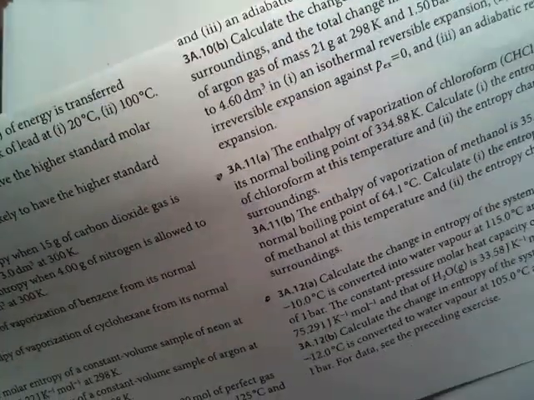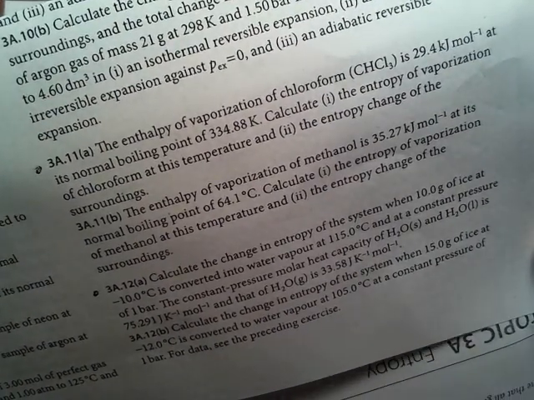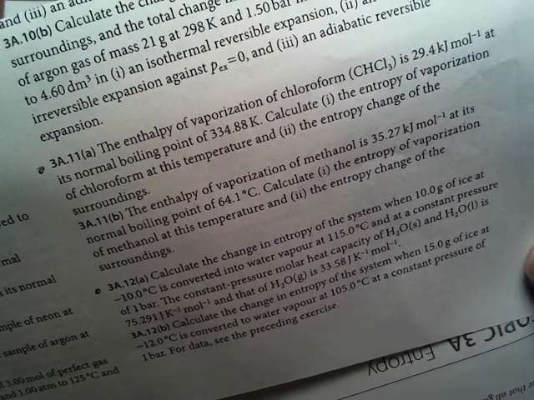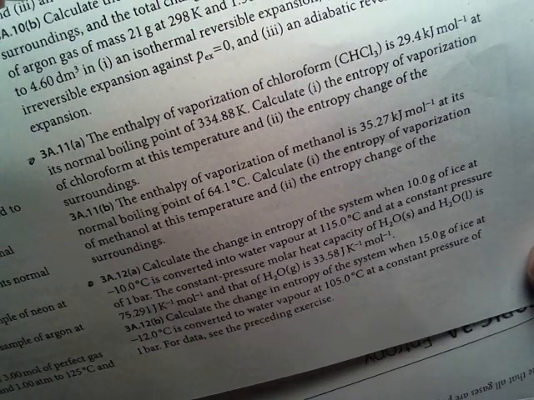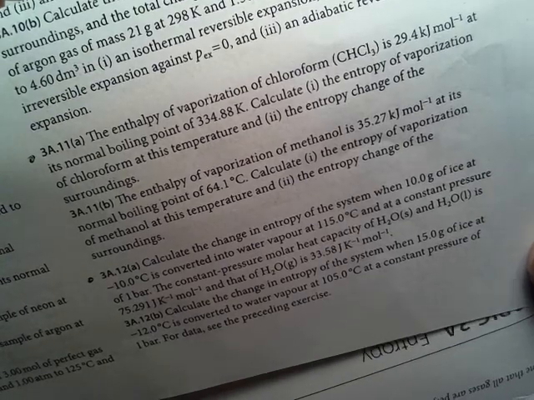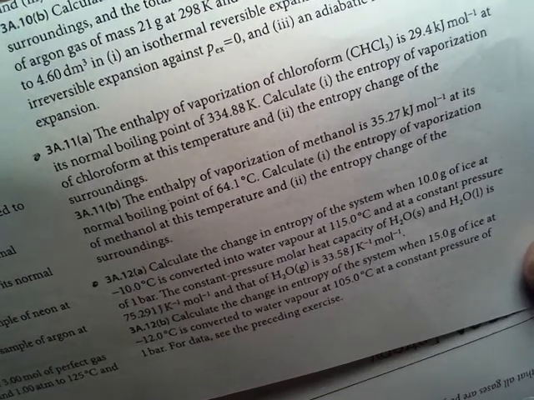Let's look at number 11. 11A. The enthalpy of vaporization of chloroform is 29.4 kilojoules per mole at the normal boiling point. It's also given. It asks us to find the entropy of vaporization for chloroform at this temperature.